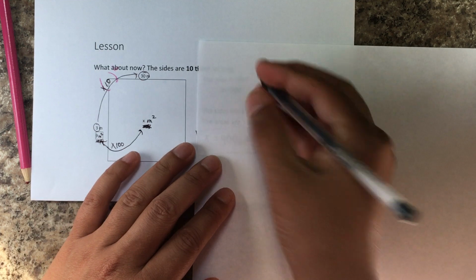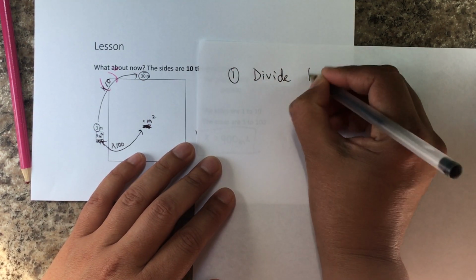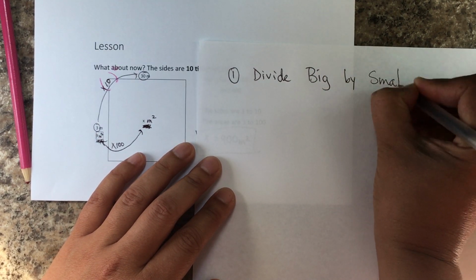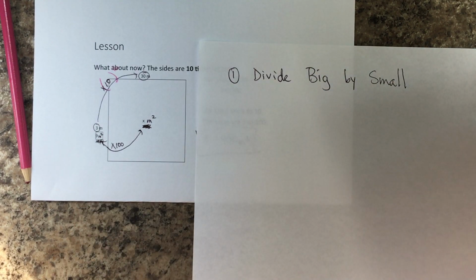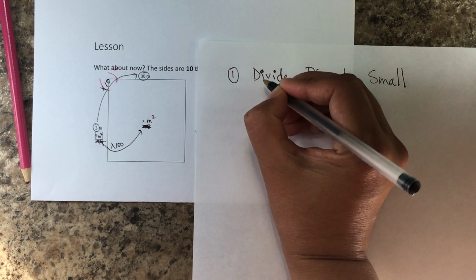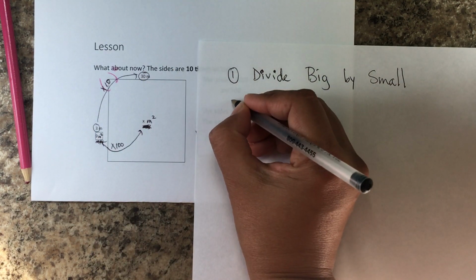So step 1, divide big by small one. Okay, again, there are other videos that you can search which do it with the actual proportion. But I'm gonna divide the big one by the small one.